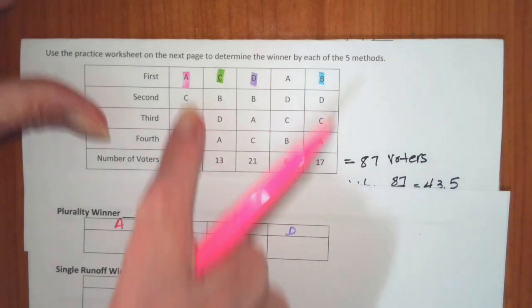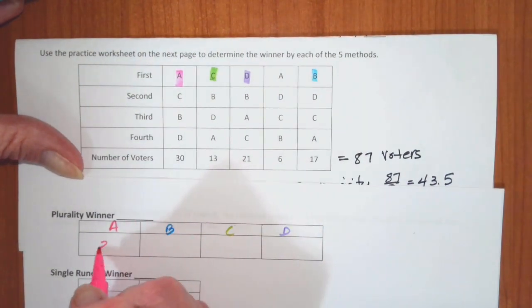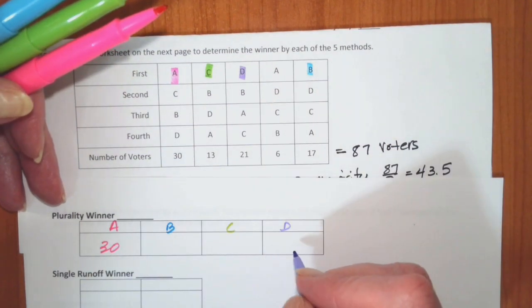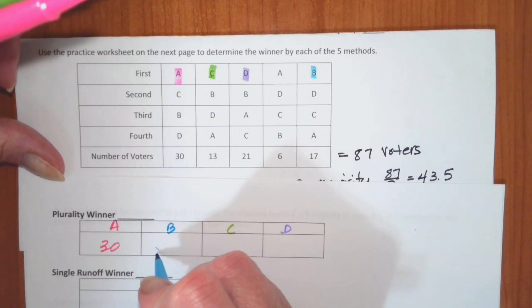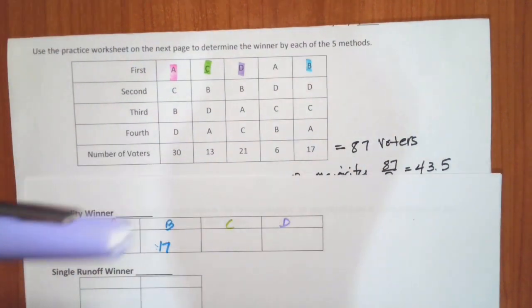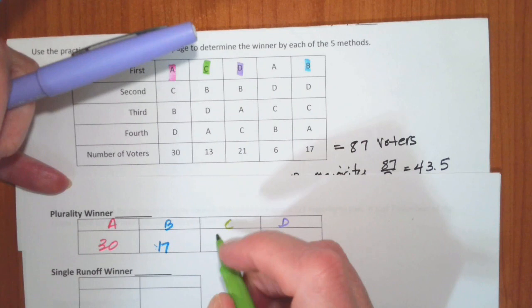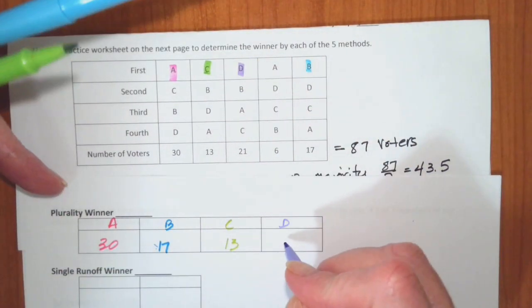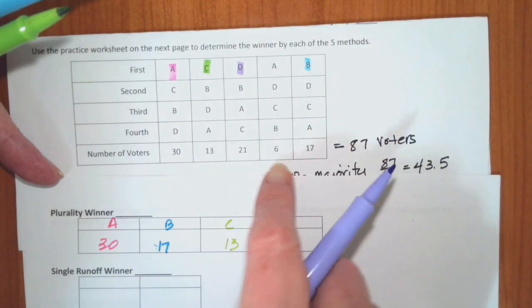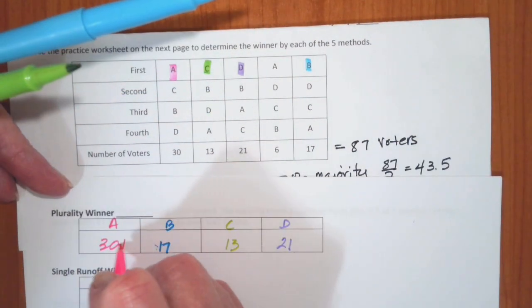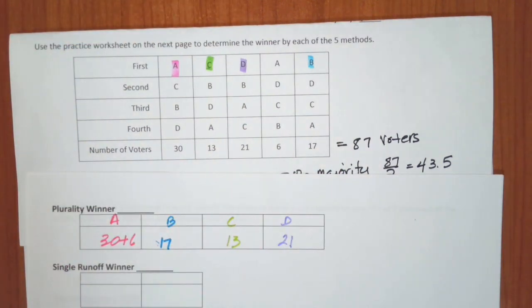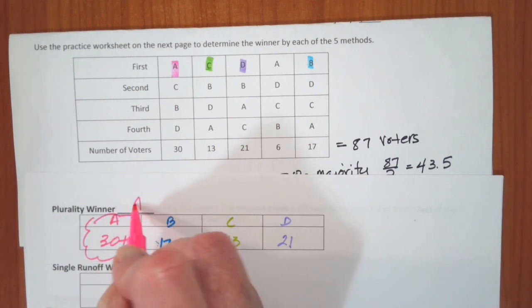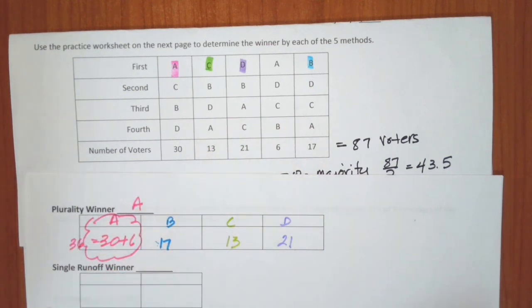Okay, A came in first here, so A gets all of these 30 votes. B came in first here, so B gets 17 votes. C came in first here, so C gets 13 votes. D came in first here, so D gets 21 votes. And A came in here, so A gets 6 votes. Okay, so the winner by plurality is clearly A. A got a total of 36.